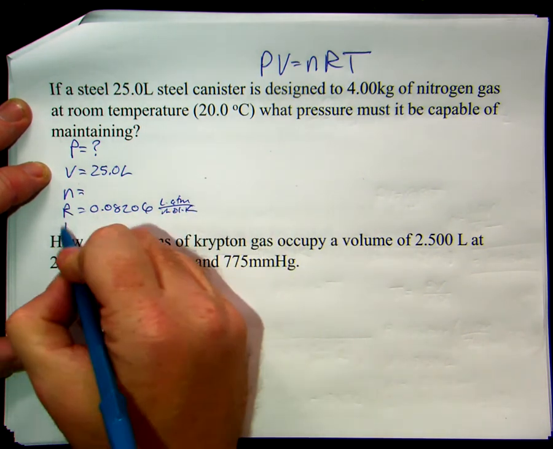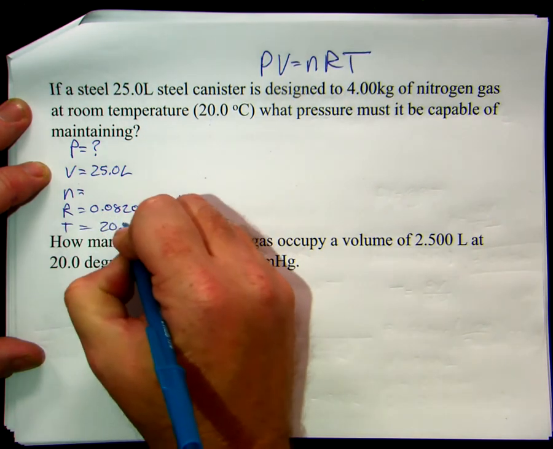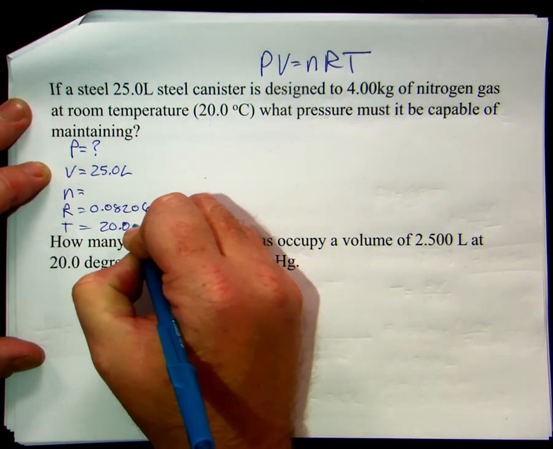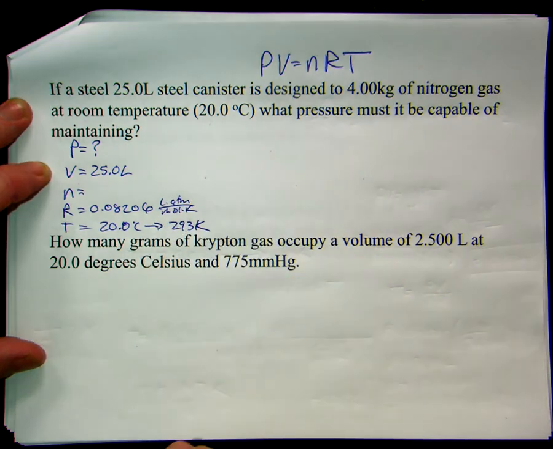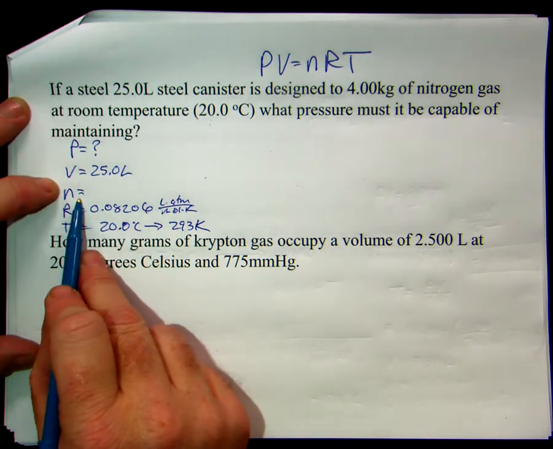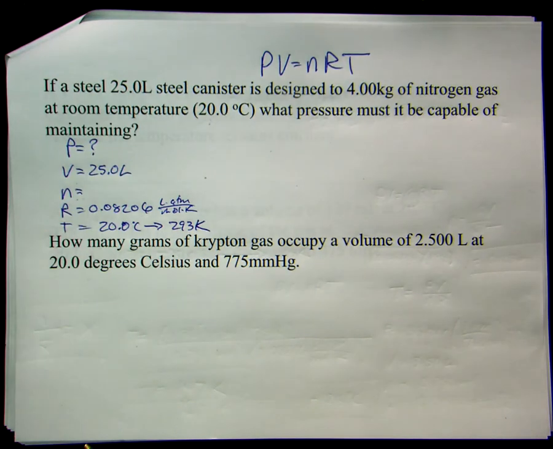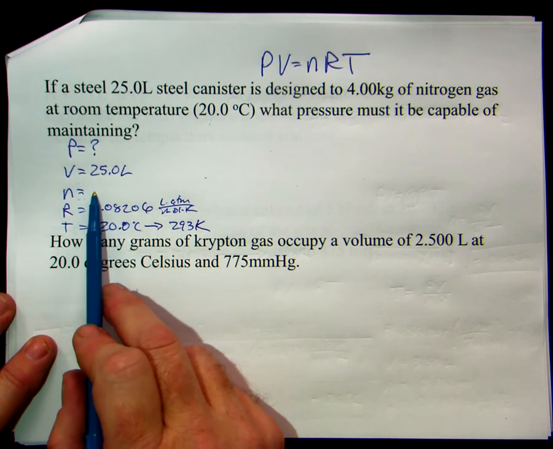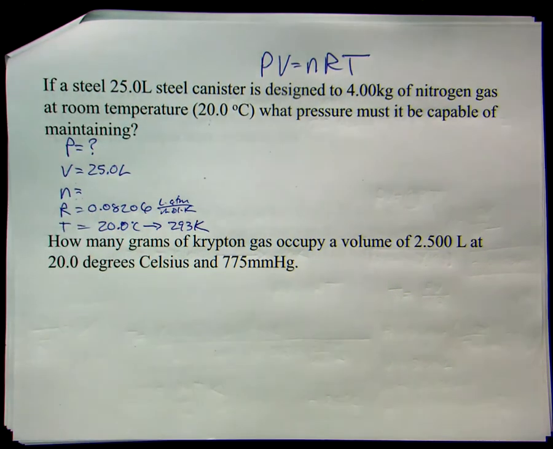And then temperature is room temperature, 20 degrees C, which would be 293 Kelvin, because I just added 273 to 20. So N, we don't have moles given to us in the problem. What would we do about that? We're missing N, but yet we're asked to solve for P, so I can't ignore N. I need a value.